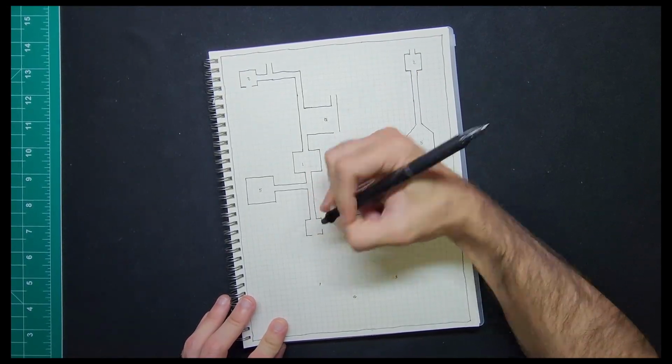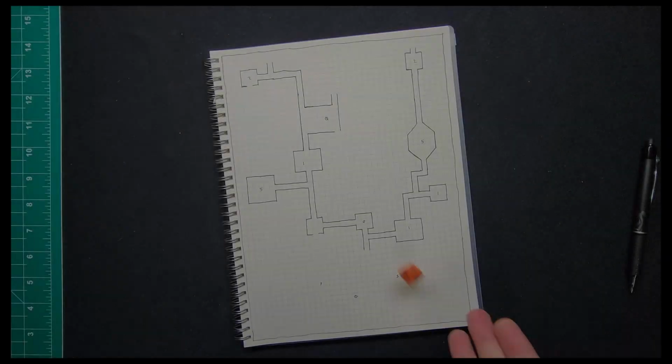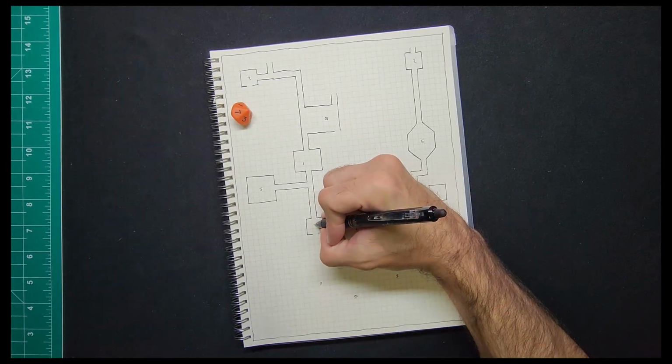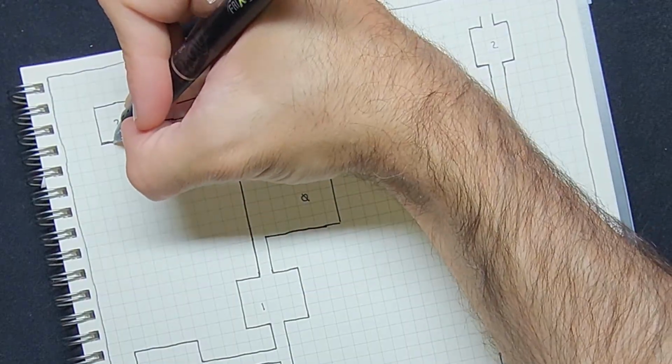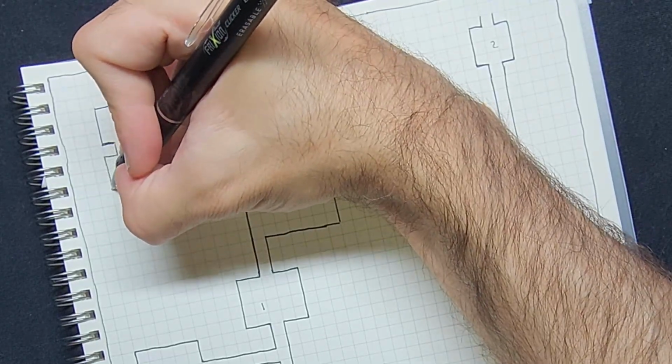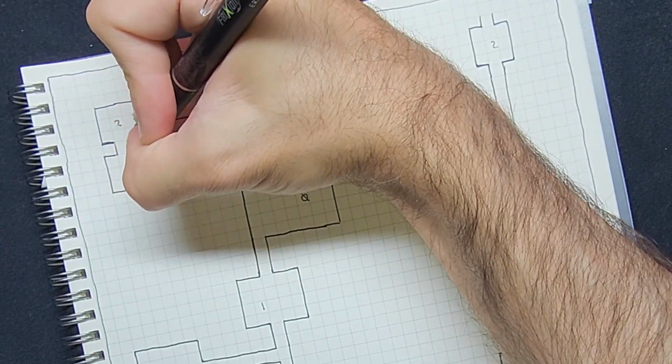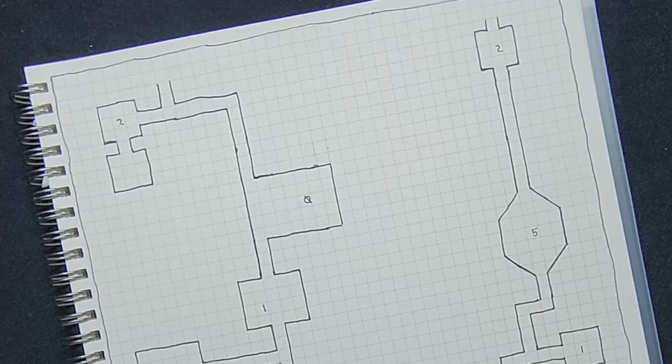I wanted to add an extra room right here, so I rolled the dice to see what will be in it. I decided to add a secret room to this empty room at the beginning, just to make it a little bit more exciting.